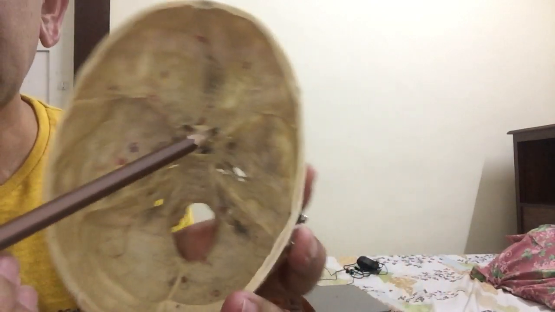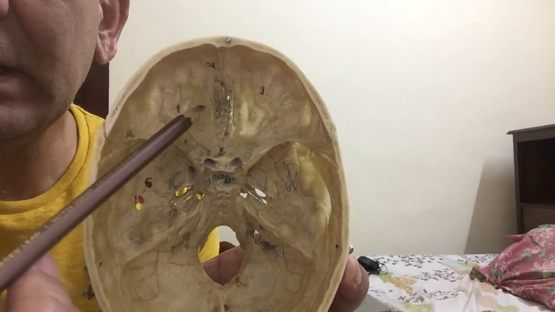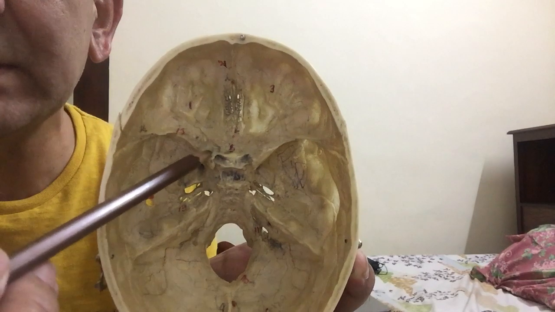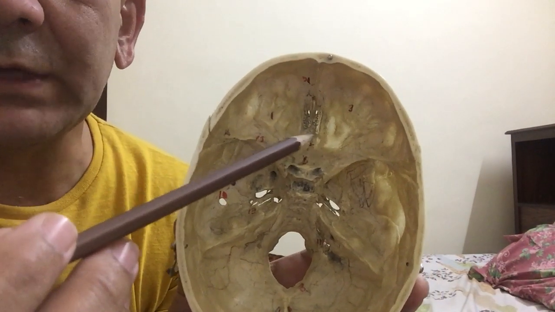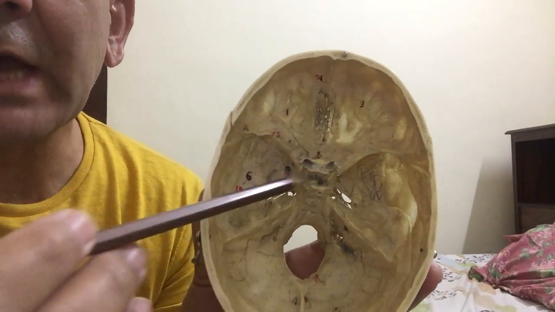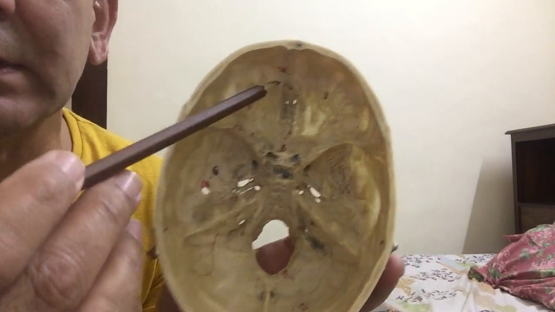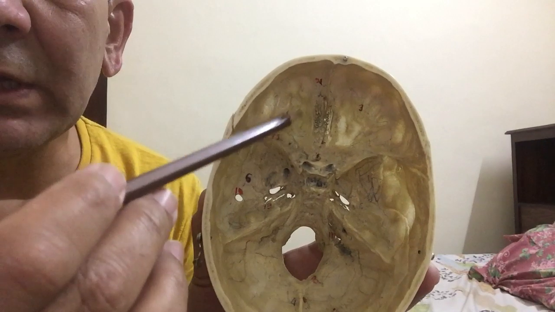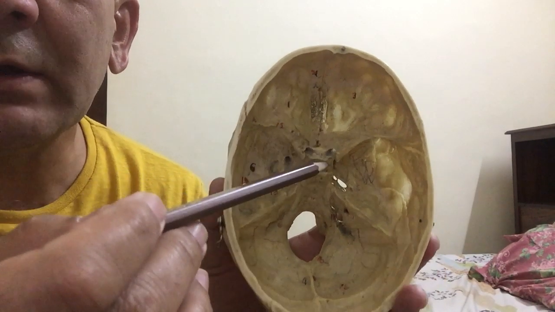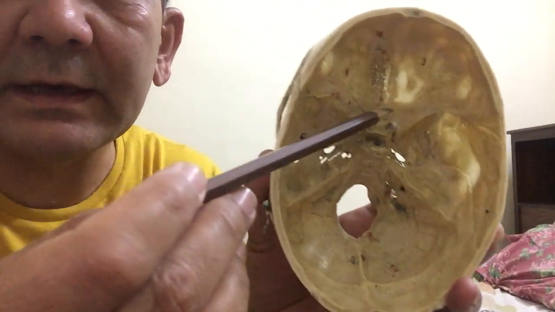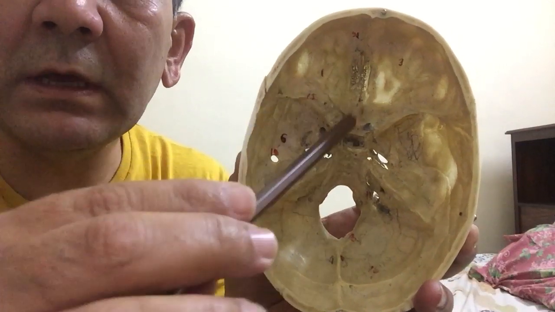Now see, from the inside of the base of the skull, we have the different types of fossas, and the features are over here. There are three types of fossas you are looking at inside the base of the skull.